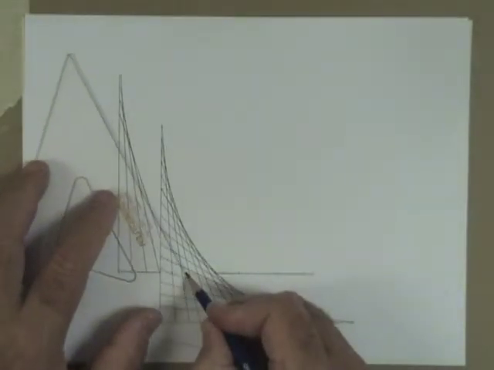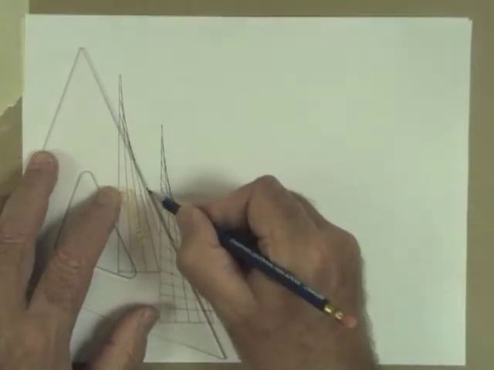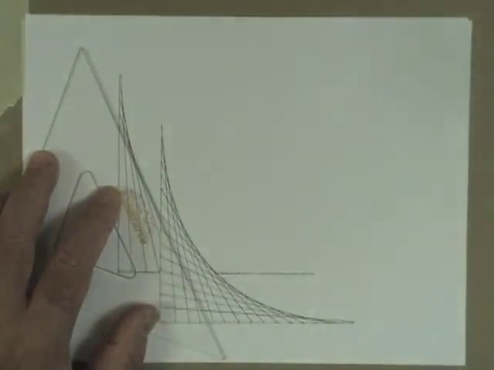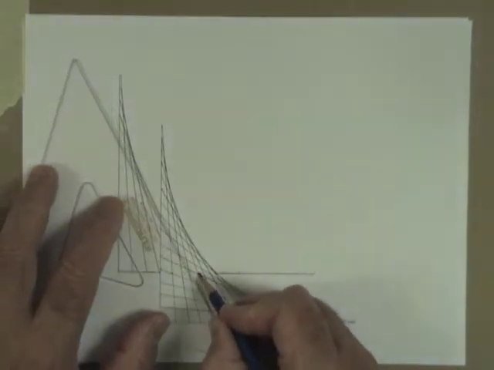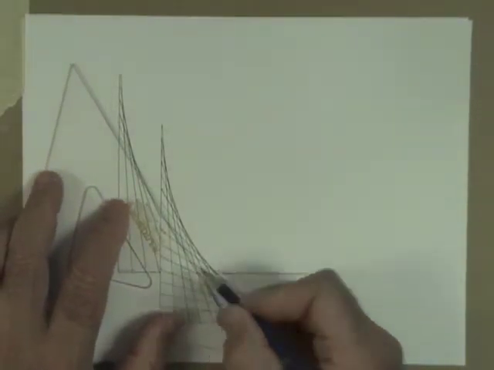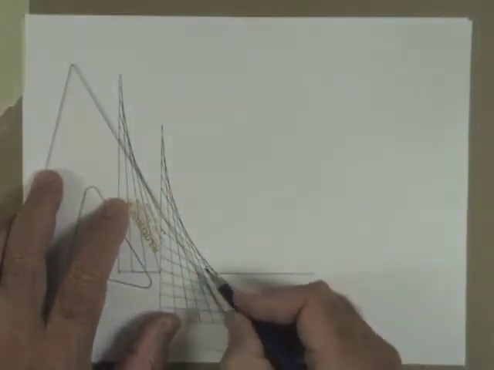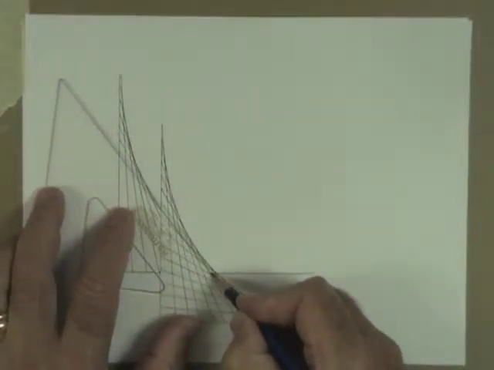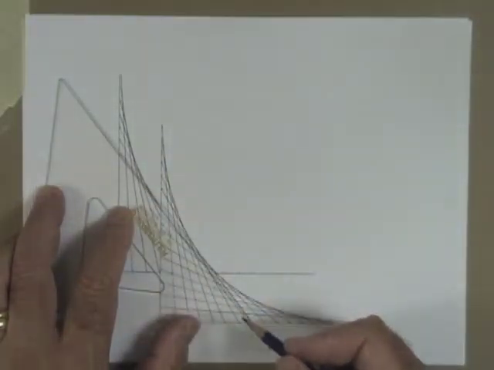Same thing with the next one. I'll draw towards it, but I'll stop as soon as I hit it. The next one, same thing. Draw towards it, and I stop. Next one, draw towards it, and stop.